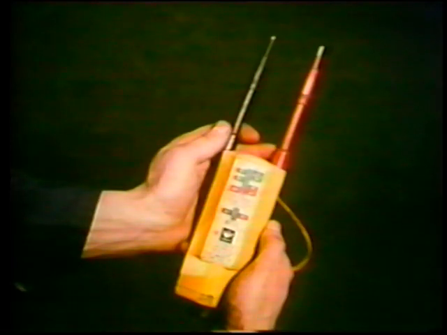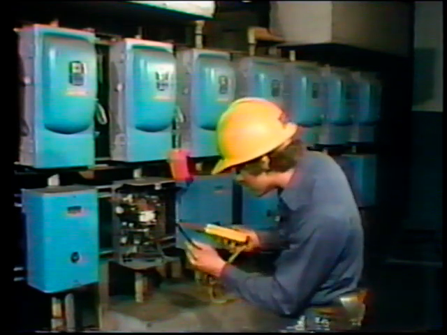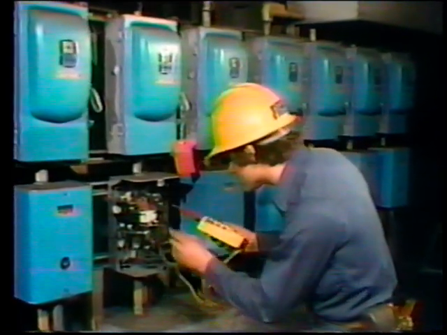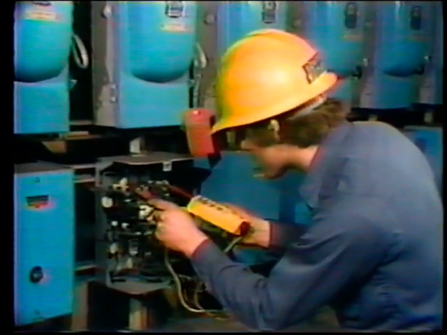After the controller has been tagged in the off position, the electrician must test the controller to make sure it's de-energized. To do this, he uses a voltage tester. The voltage tester must be tested with a known power supply. Then, the electrician uses the voltage tester to test all phases, and all phases to ground to make sure there is no voltage present in the controller.